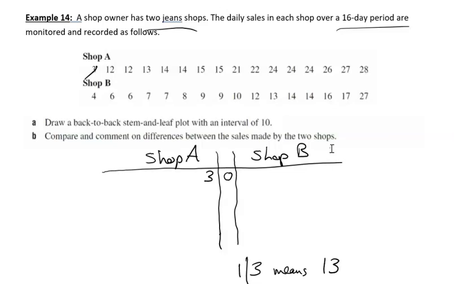While we stay on that same one, there's a lot of single digits in shop B. So the first one would be 4. So 0, 4. Leaving a little bit of space so we can line them up nice. 6. Another 6. Wow. Interesting. Okay, so we've got heaps of single digits in shop B. I wonder if that'll be interesting later. I expect it will be.